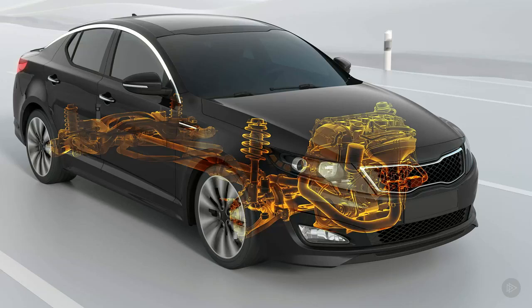I need not have the knowledge around how the engine works. And that's great, because now I can be focused on getting to my destination, and I don't have to think about the underlying technology.